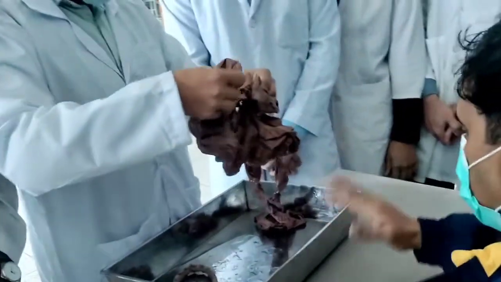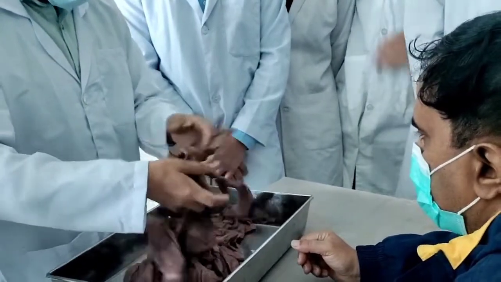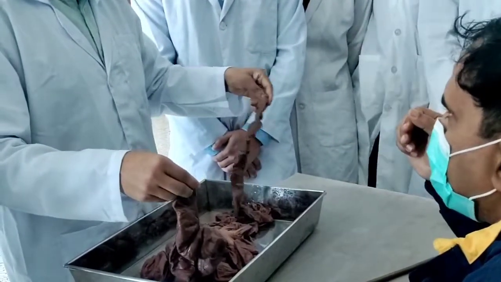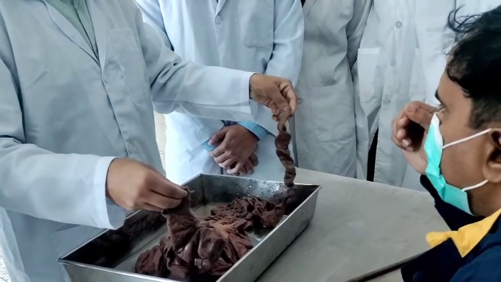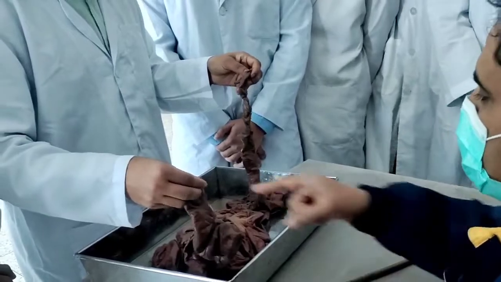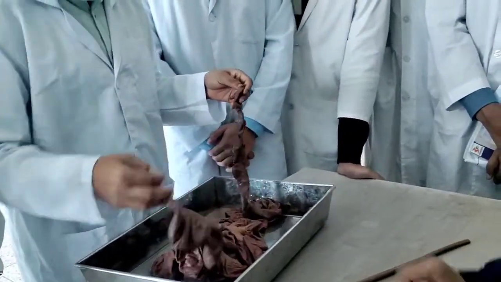Search the 2 ends. Which one is thicker? One is thicker. It is the jejunum. So you should hold the right hand at the jejunum.